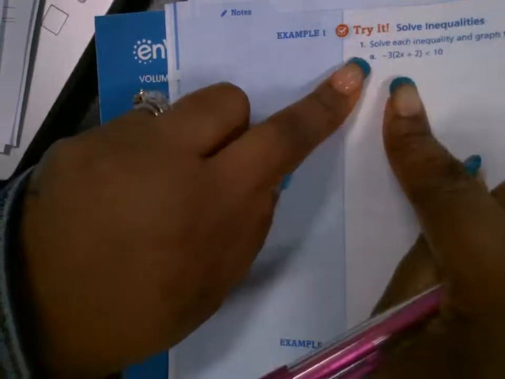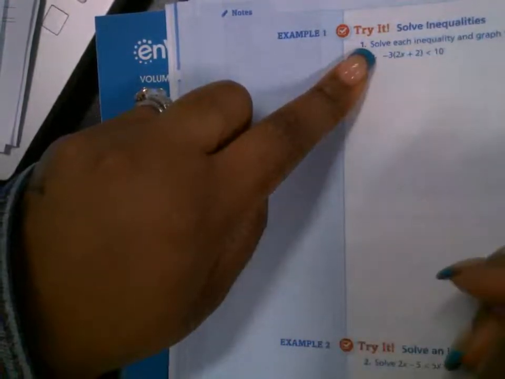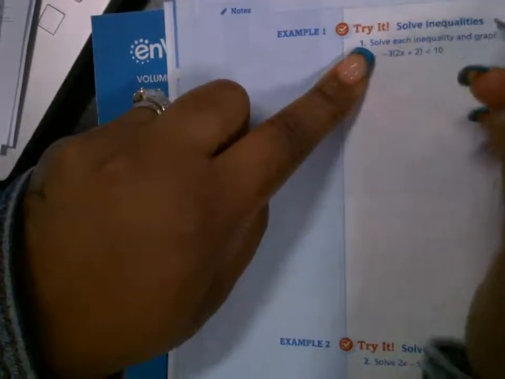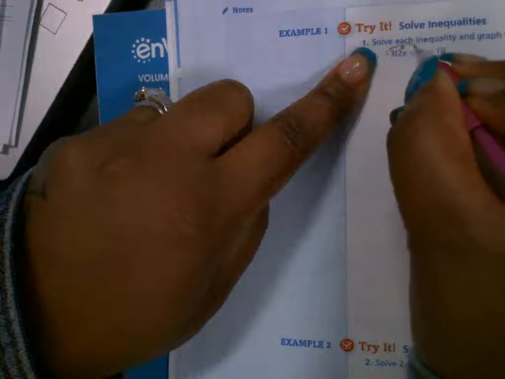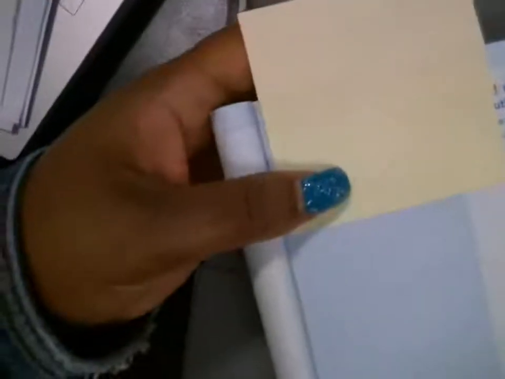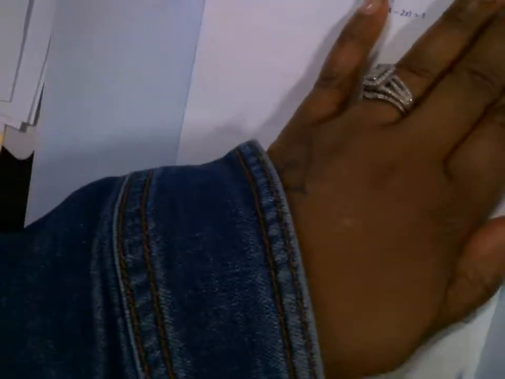All right, what did you do first, Peyton? Distributive property. You did distributive property. Good job. So that's -3 times both numbers in the parentheses. And I don't like the way that feels. It's like it just doesn't feel right. It's too bulky.